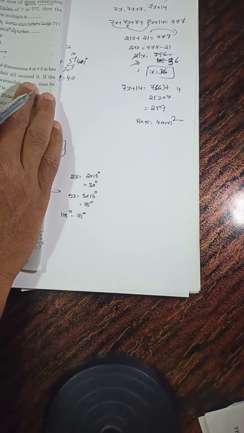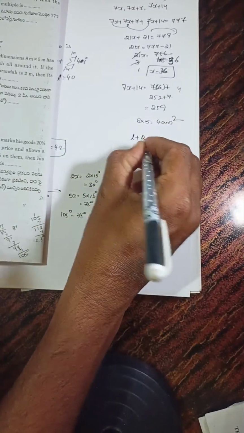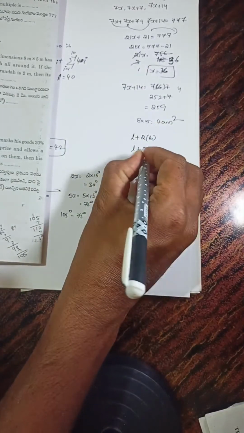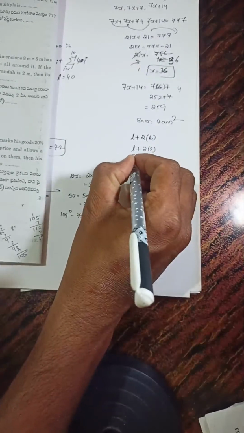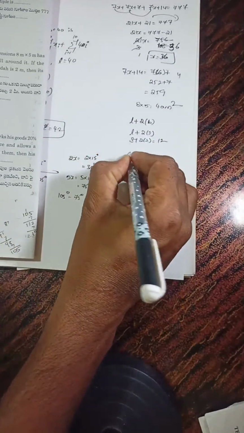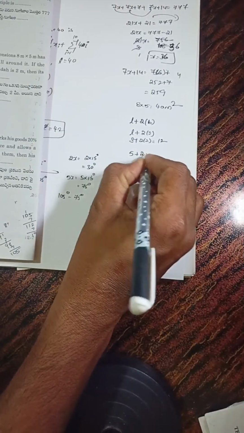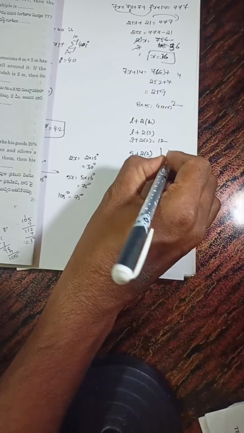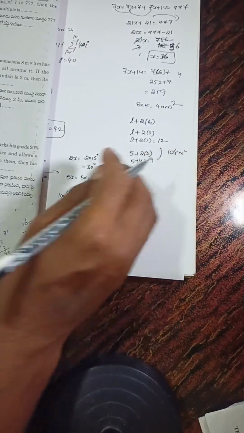Now if it becomes the veranda, length plus 2 into width. So length plus 2 into 2. Length is 8 plus 2 into 2. We are getting how much? 12. And 5 plus 2 into 2, 5 plus 4, we are getting how much? 9. 12 9s are 108 meter square.